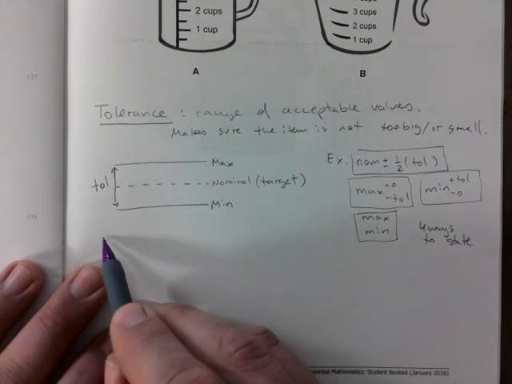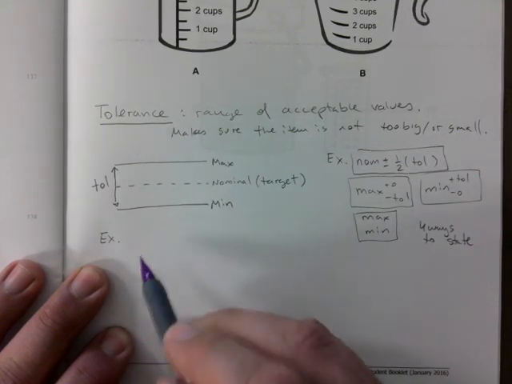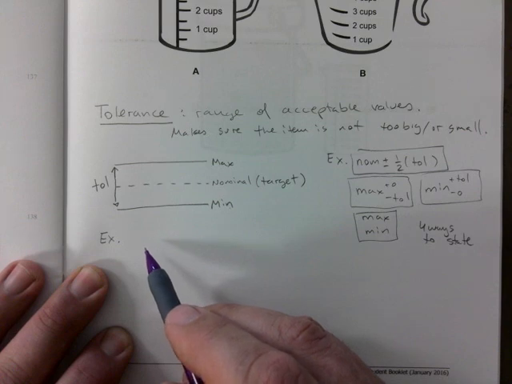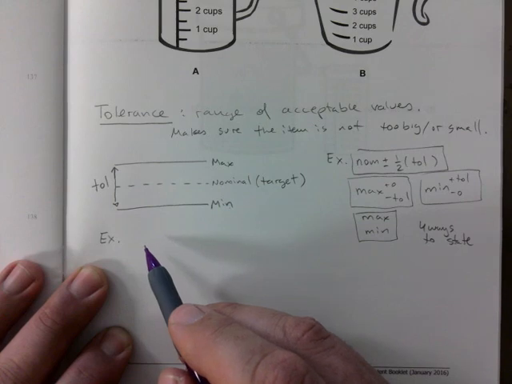And so let's say you get an example like this. Let's look at, I'm going to just go by my tire on my car.